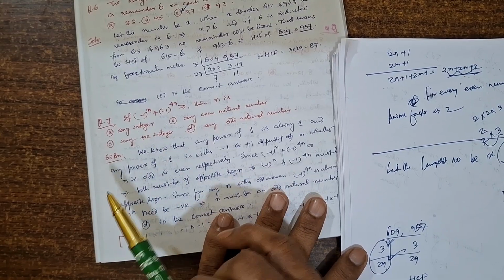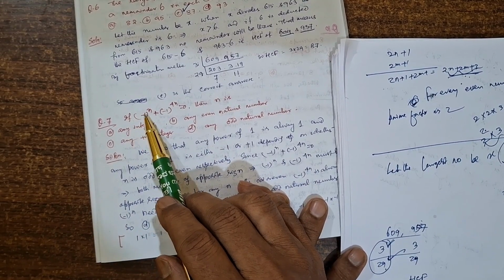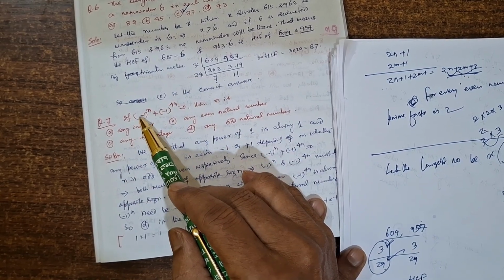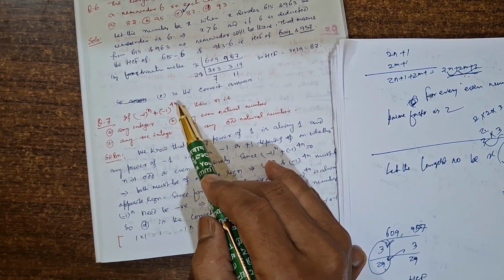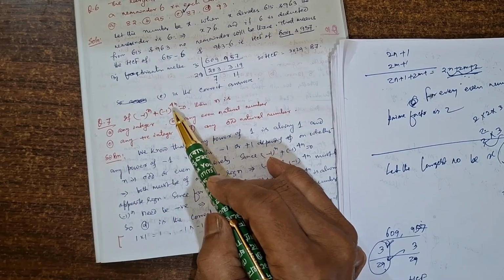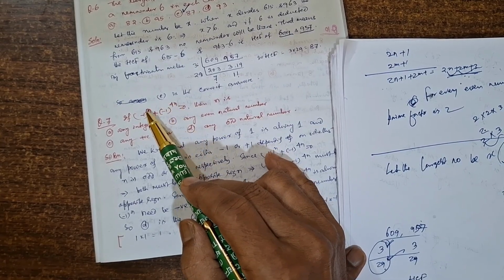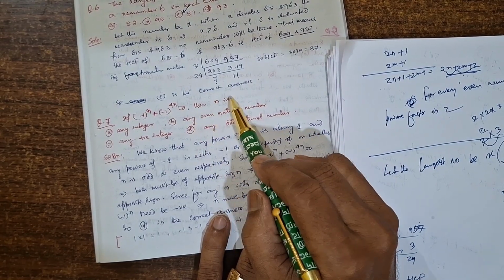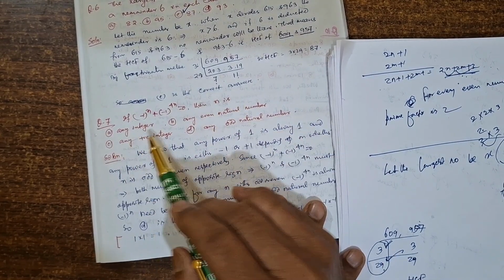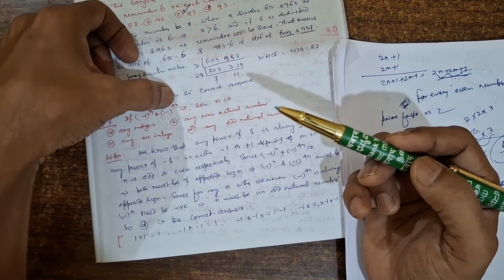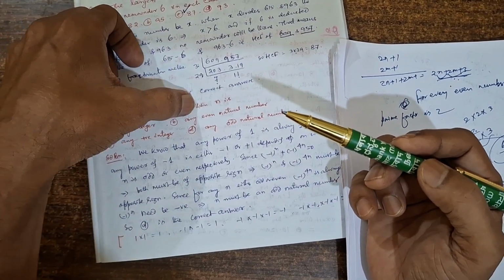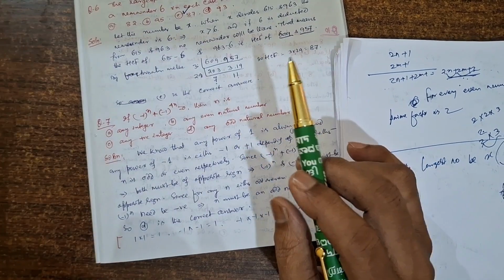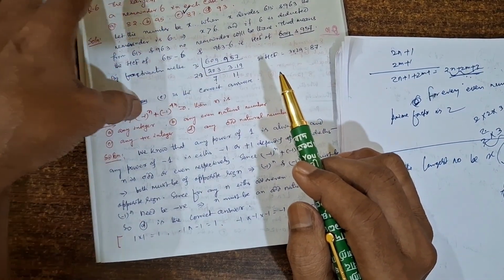What does the question say? One term is (-1)^n, another is (-1)^(4n). The minus 1 in both cases is the same; once the power is n, another time the power is 4n. n is any natural number. He is asking us to find out: if this summation is equal to 0, then what will be the nature of n?